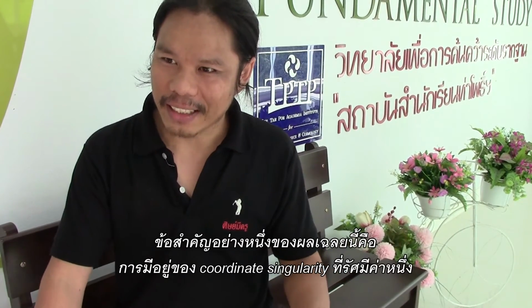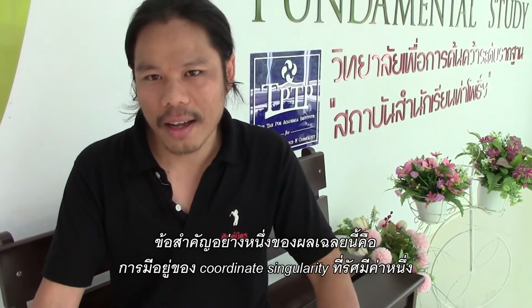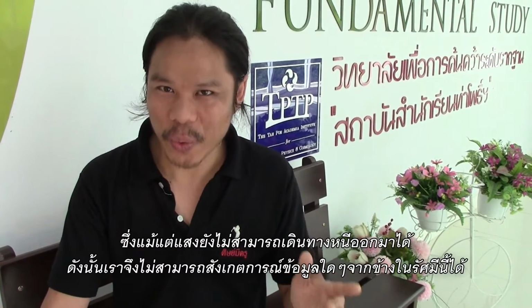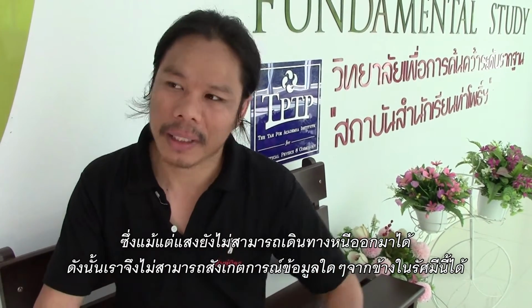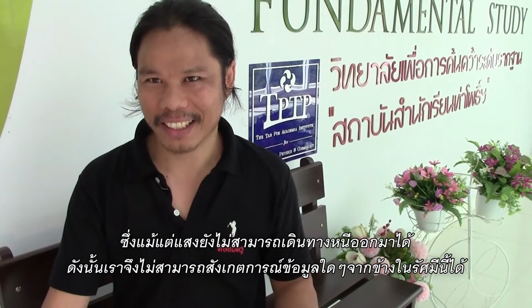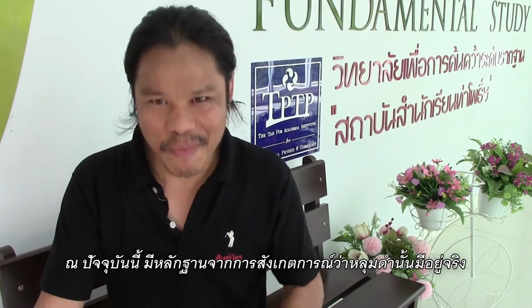And the most important thing in this solution is that there exists a coordinate singularity at a specific radius, from which even light cannot escape. So it means that we cannot observe anything within this radius. So we call this solution the black hole solution. And there is some observational evidence that indicates that black holes exist in the real world.